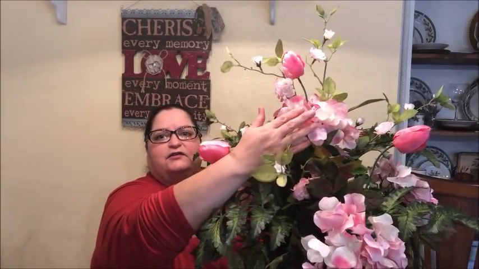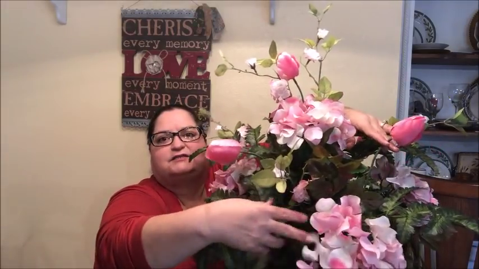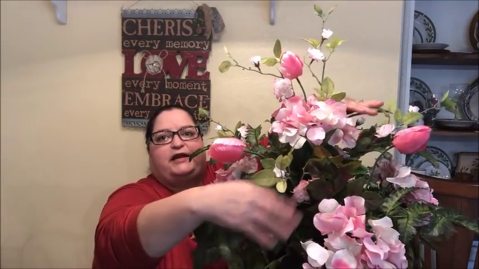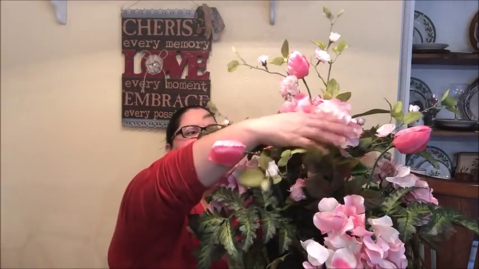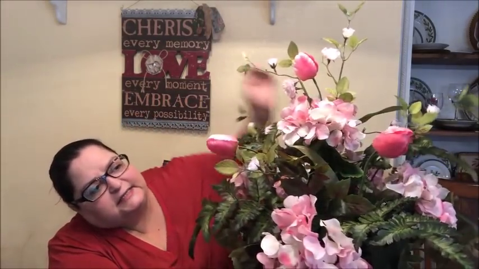But the reason I decided to use it is because I only had one other longish piece, which I did add a floral pick to make it even longer, because I had right under the front here and the back of this big flower, because the tulips are on each side, and then the next thing is happening way down here. So I decided that I needed some greenery here just to fill it in. So I needed these pieces right here.